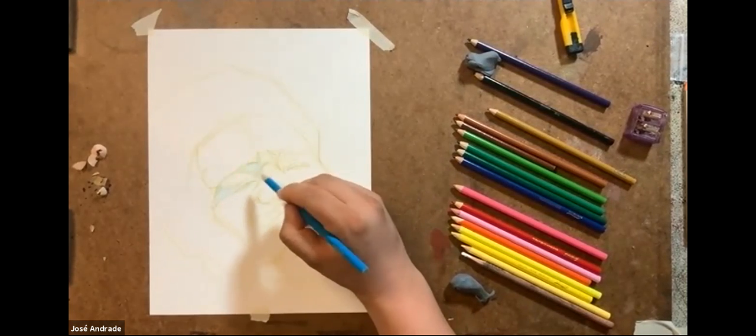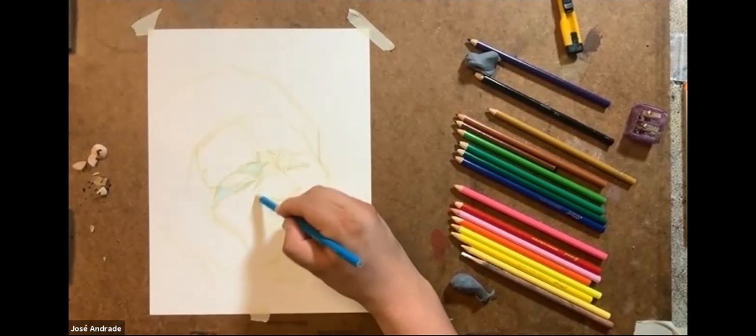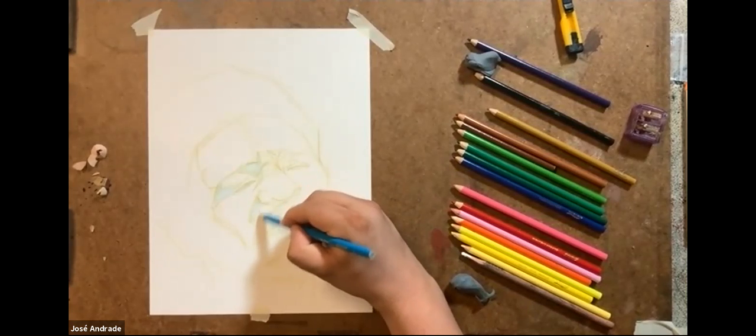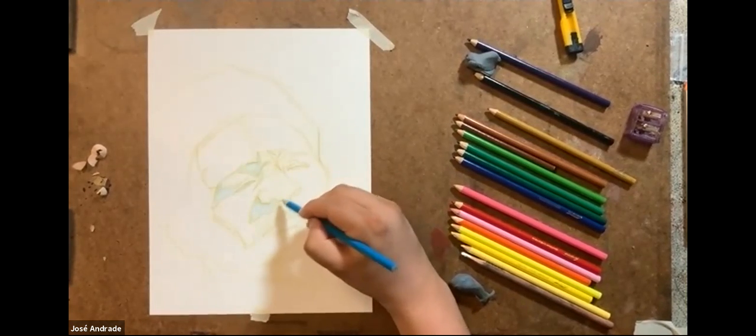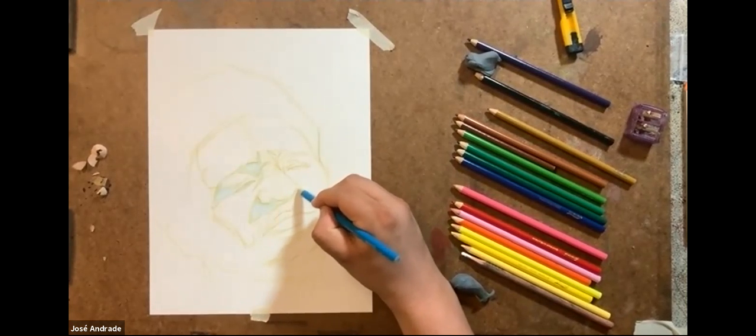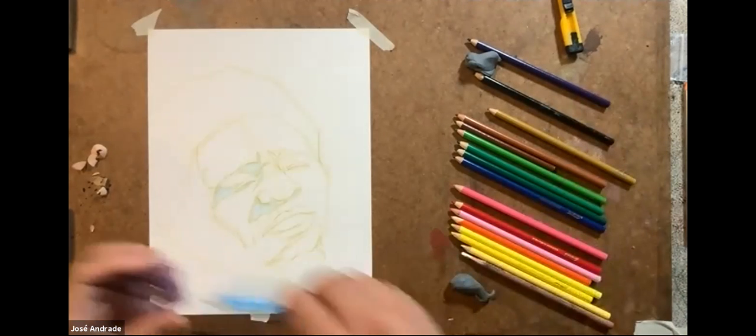All right. And just hatch. Remember, there's no need to do anything else. Cross hatching, I will introduce, by the way. This picture will have cross hatching, but it's not at the beginning. That is something that we're gonna find after.